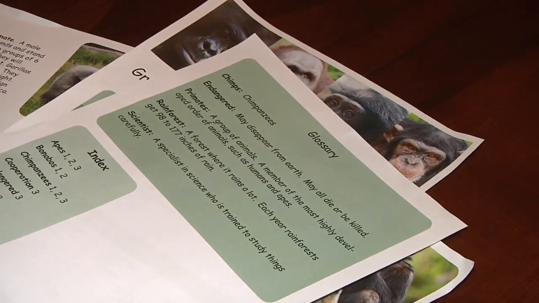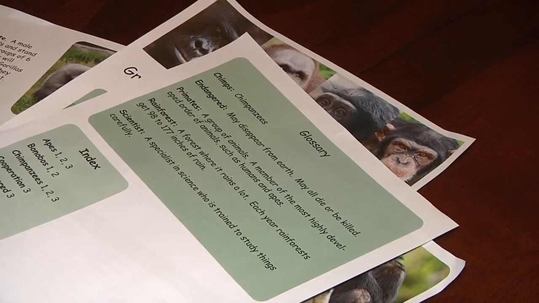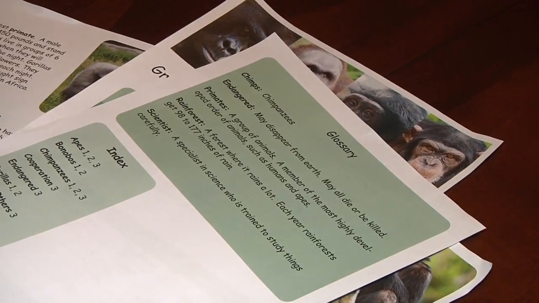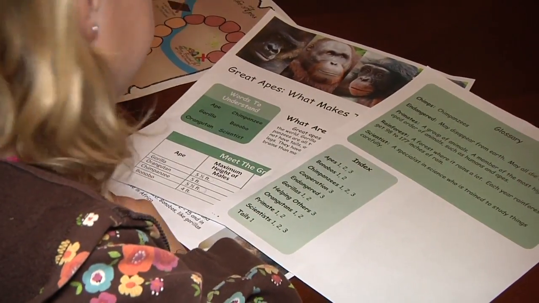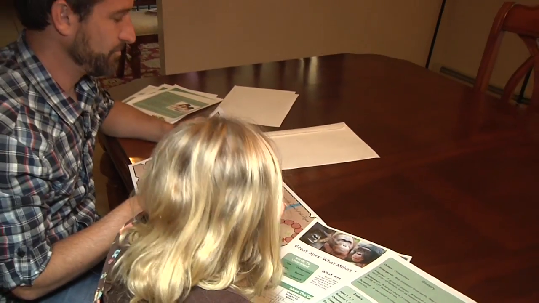A forest where it rains a lot. Each year, rainforests get 98 to 177 inches of rain. That's really good. Good job. So that's 1 point. Move your penny 1 point. All right, these are bonus questions. Are you ready? Yeah. Great.